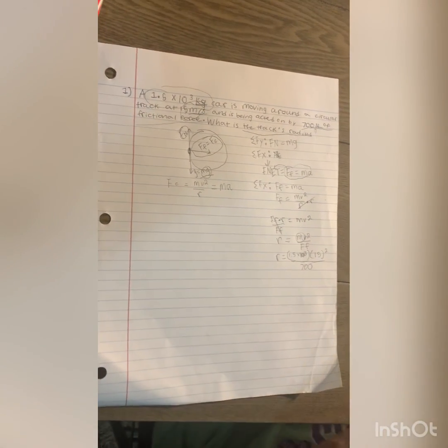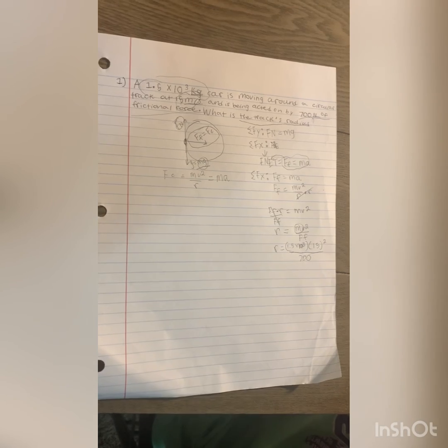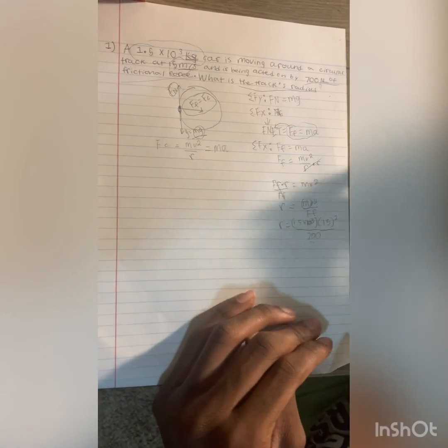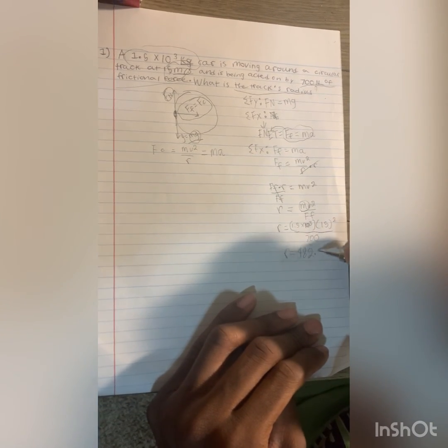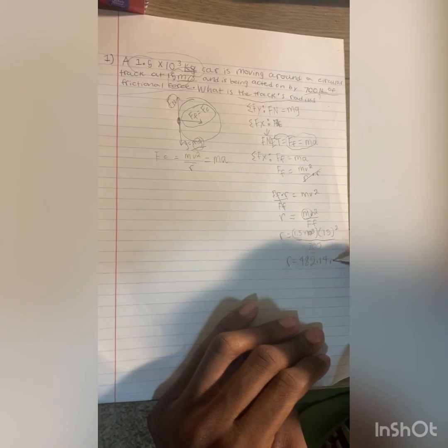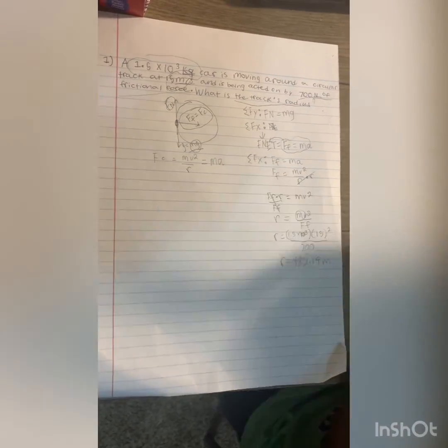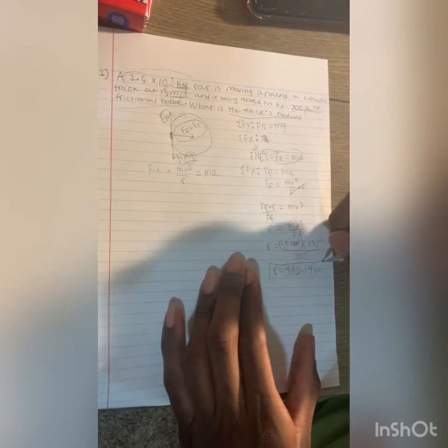And then if you plug all of that into your calculator correctly, that will give you 482.14 meters, rounded to the hundredths place. So that would be your answer.